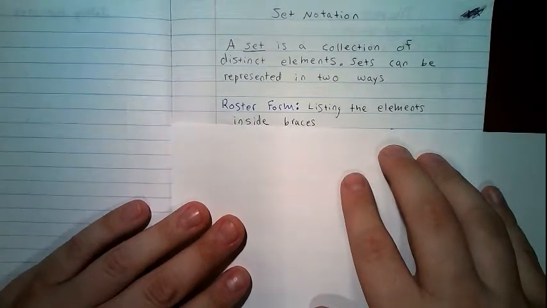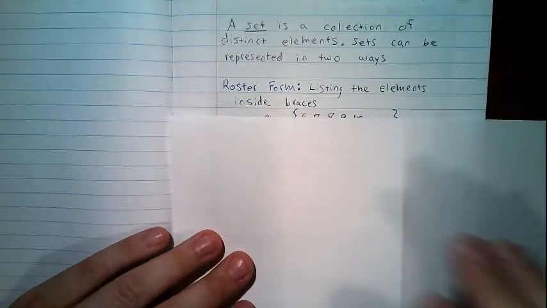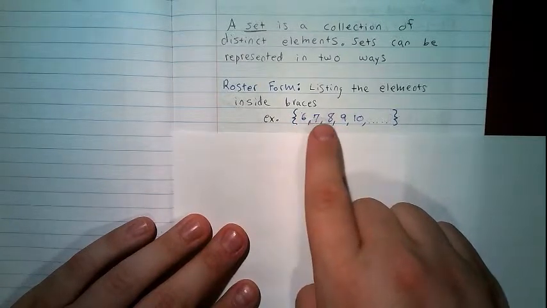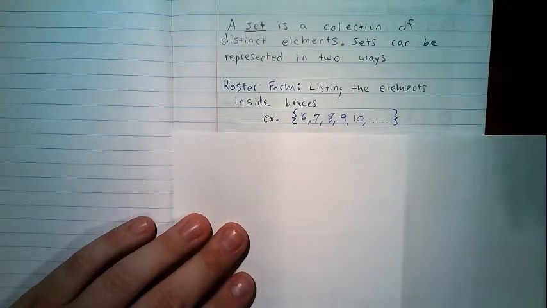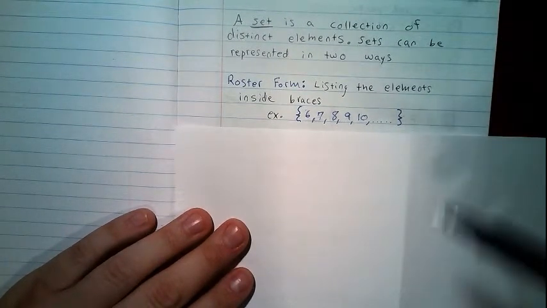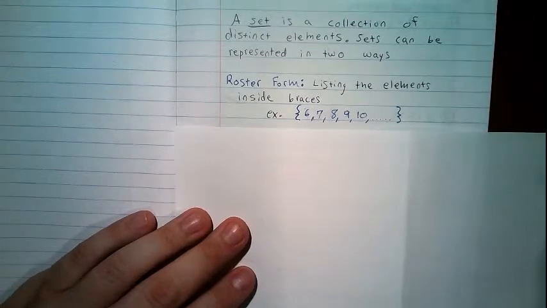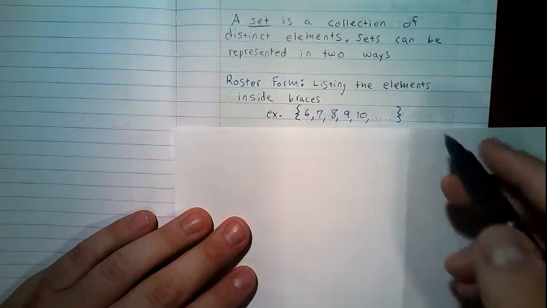Now we're going to talk about the two different ways they can be represented. There's roster form, and that's when you make these curly braces and you list off all of the elements that are in there. Kind of like a class roster, where the teacher has a list of names. Every name would be an element in the class set. So each of these are elements of this set that I just made.